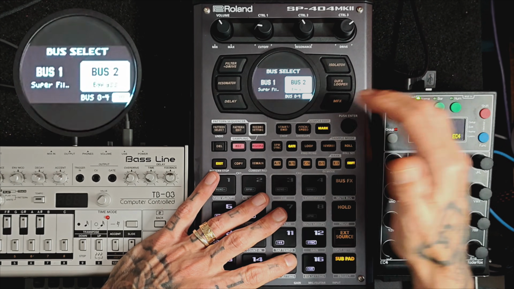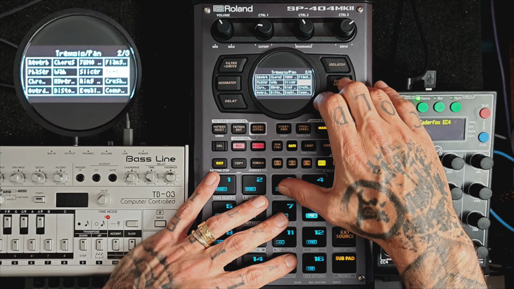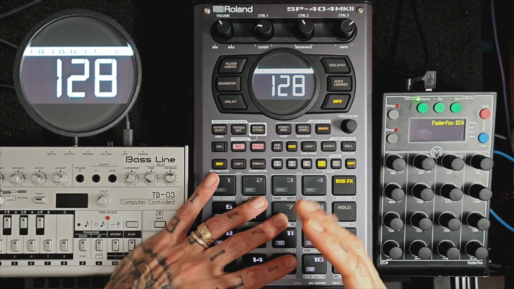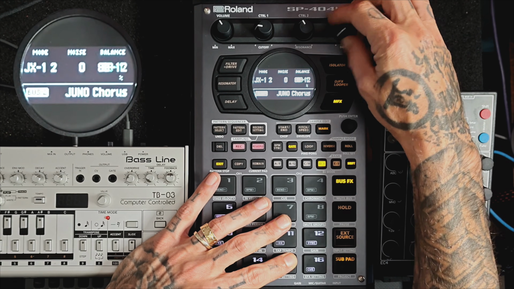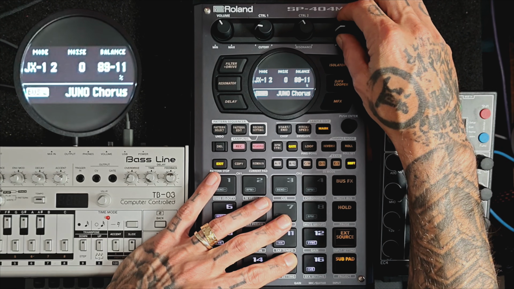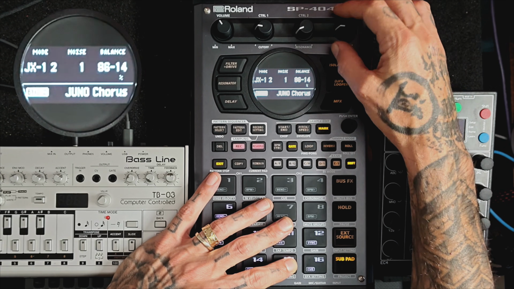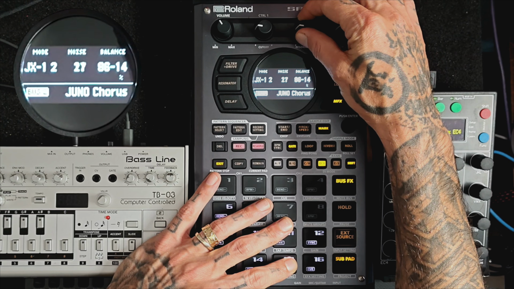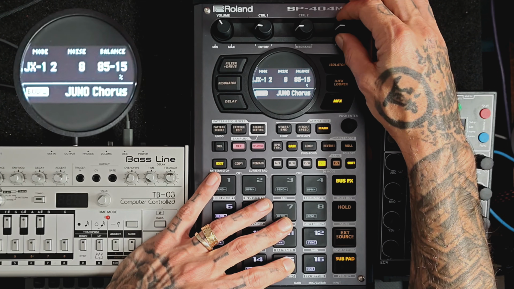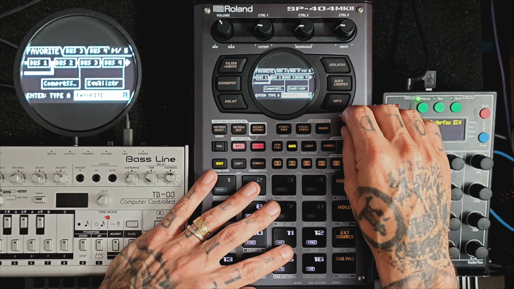Let's switch on bus 2, and usually, or most of the time, especially in those kind of basses, I want to use the chorus. I like to have my basses stereo. Just a touch. We don't have to overdo it. Add a little bit of noise. Nice. Let's switch on bus 3 and 4.